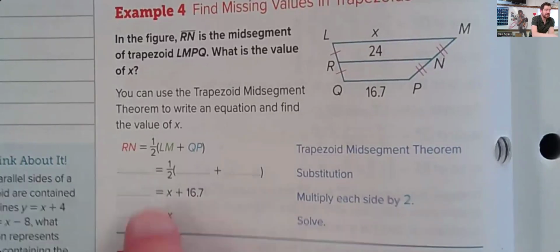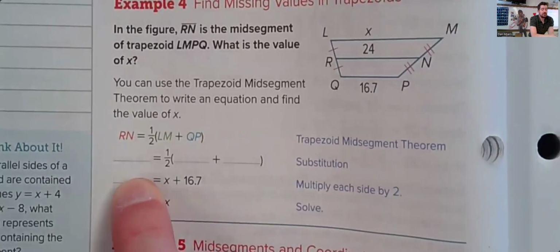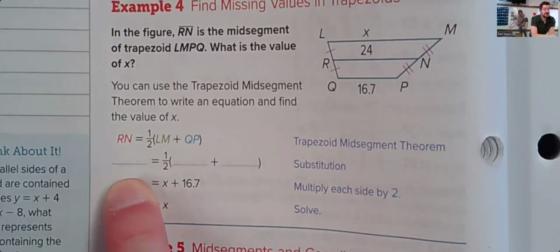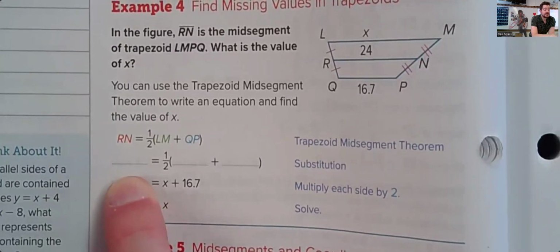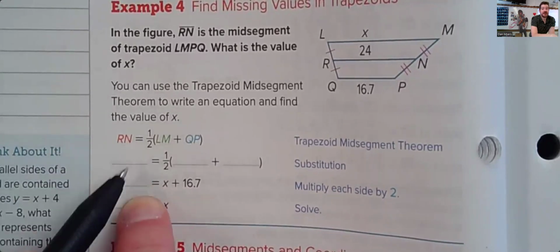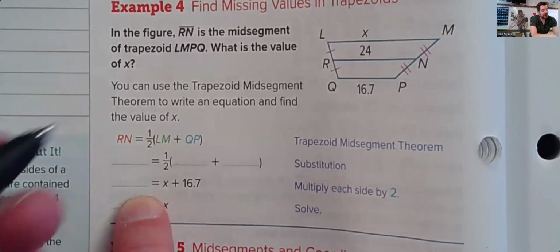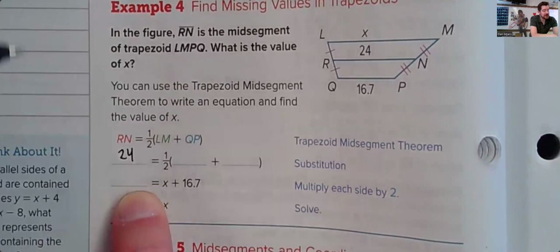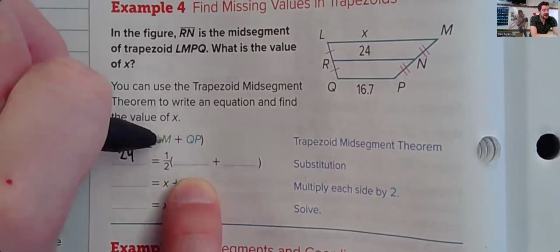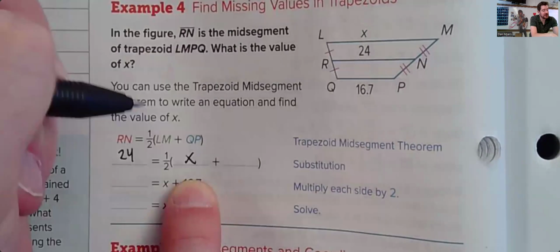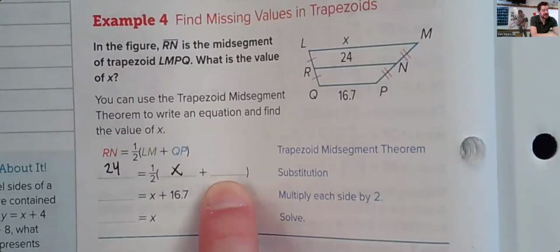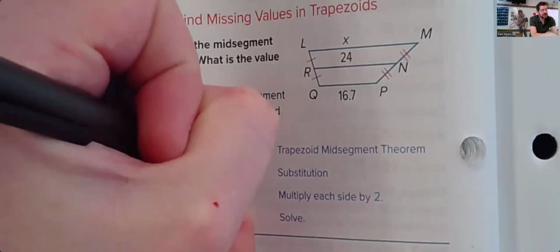So what's the length of RN? RN equals what? How long is RN? 24. All right. Do we know how long LM is? No. So that's X. Do we know how long QP is? What is it? 16.7. Okay.